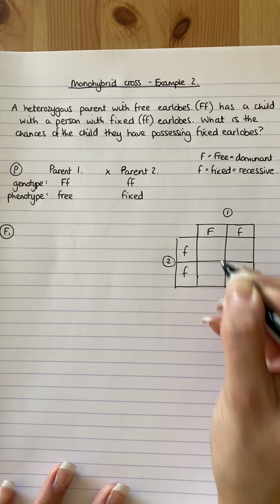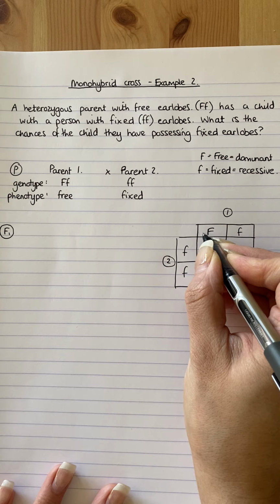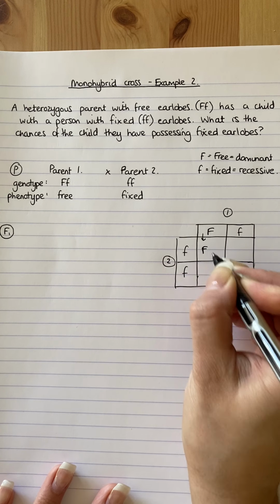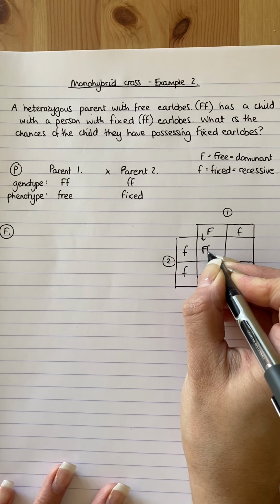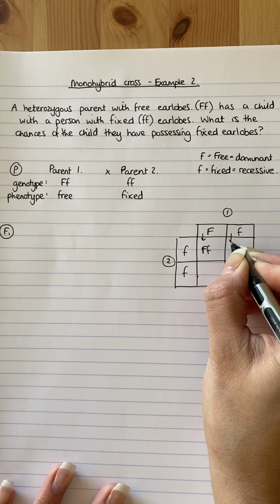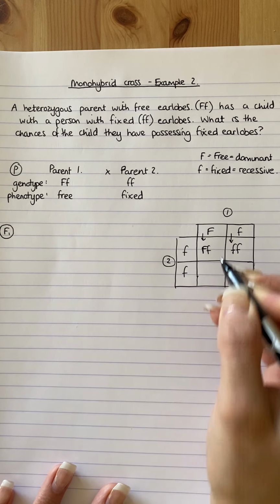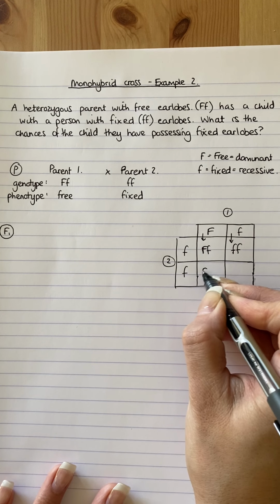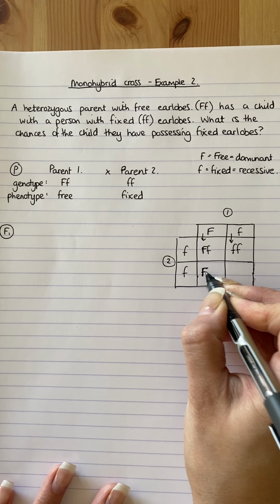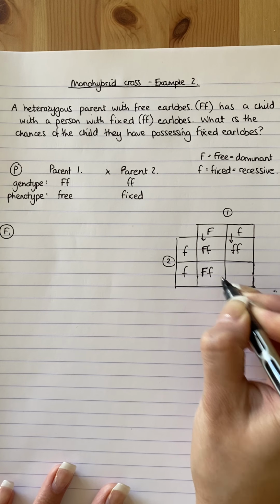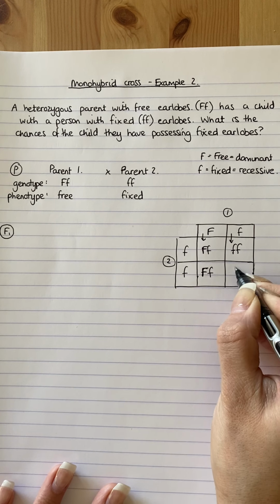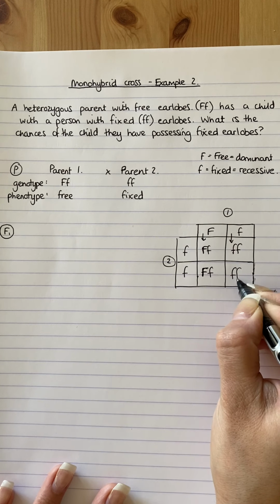Now again, we're using the capital first, and put that in order. So take this box down, capital F first, small f across. This one, small f down, small f across. This one, capital F down, and then small f across. Small f down, small f across.